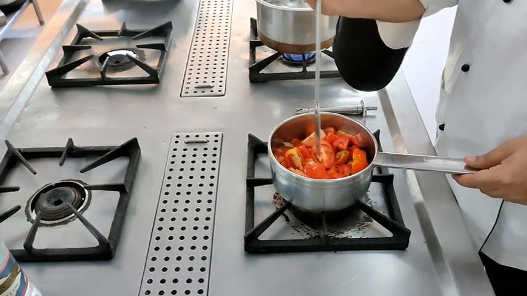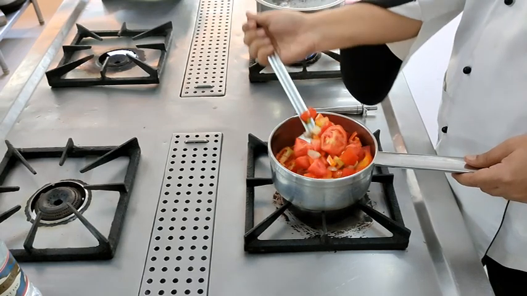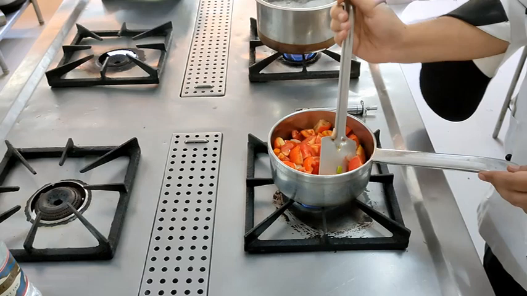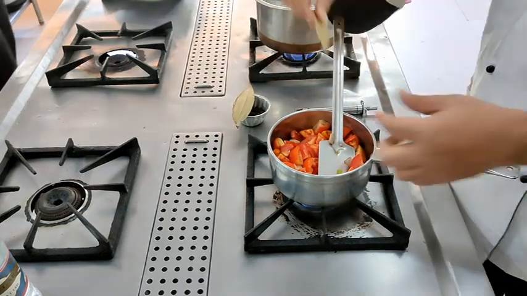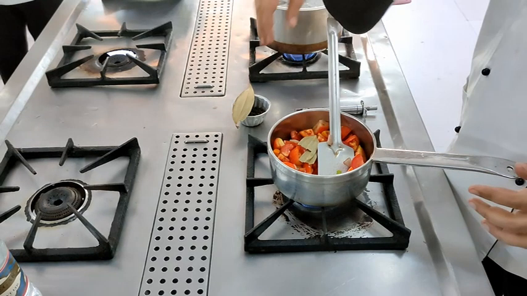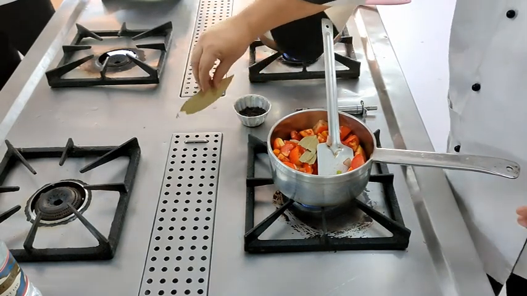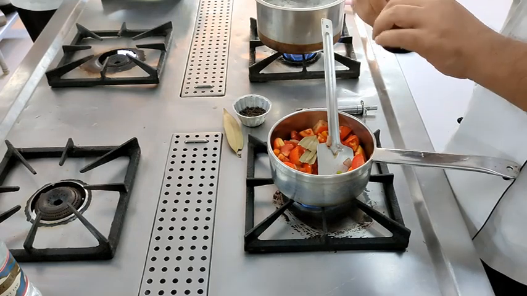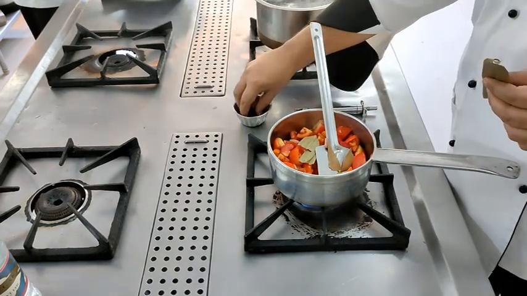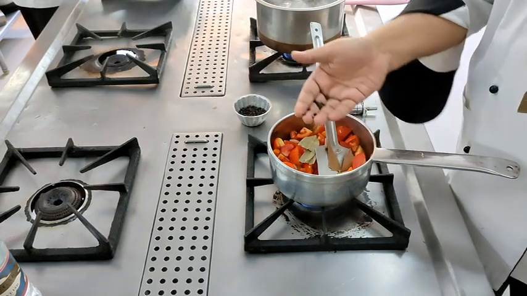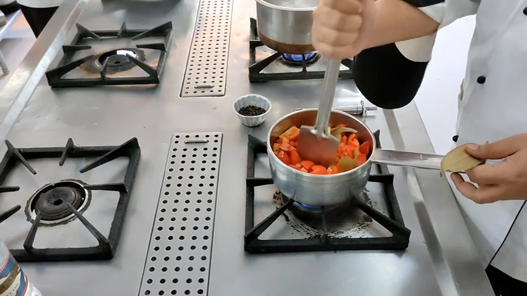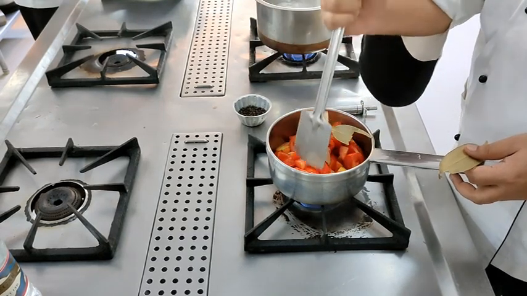Okay, and we'll continue sauteing it for some time, and then we'll add bay leaf and peppercorn. Bay leaf will be just divided into half. Few pieces of peppercorn to be added and mix it. Both bay leaf and peppercorn are added for the extra flavoring.